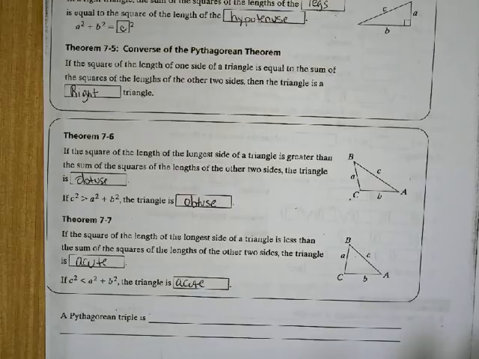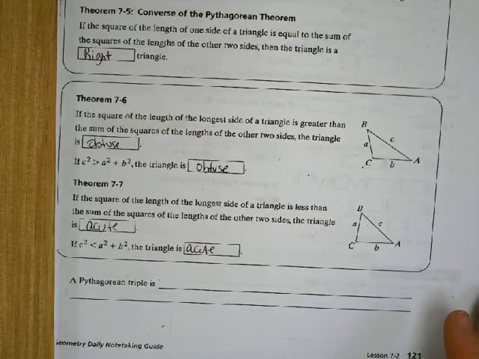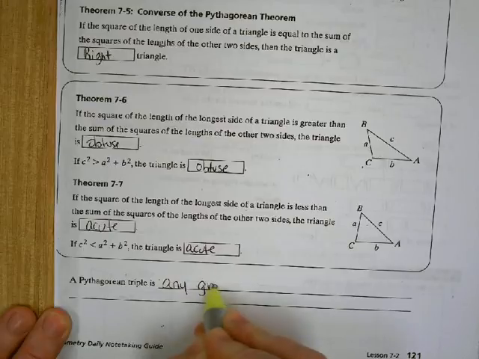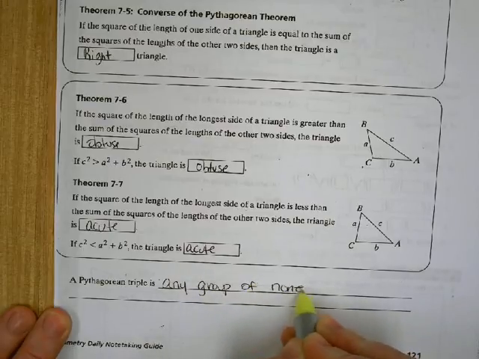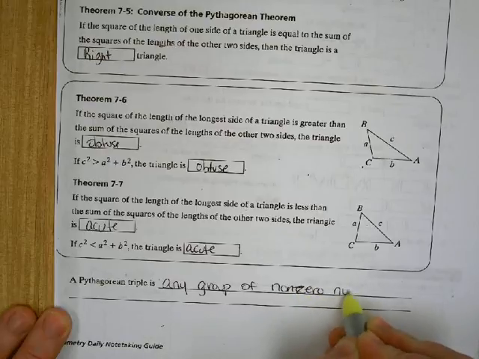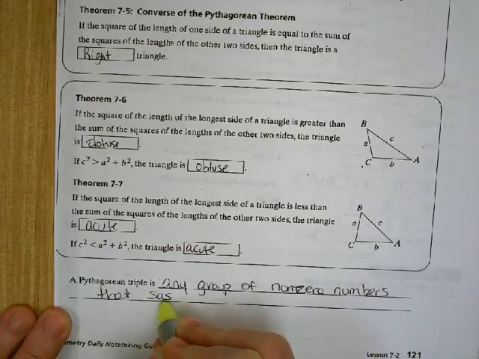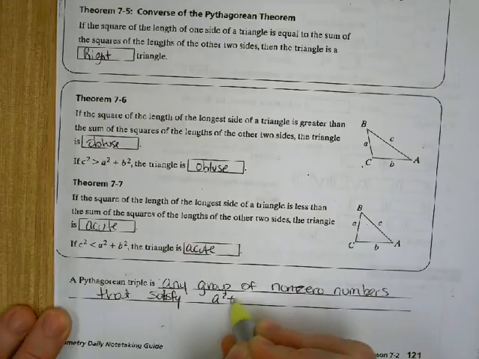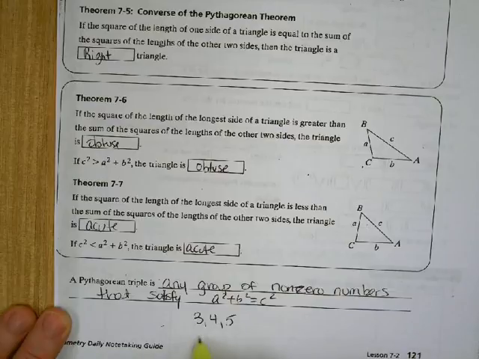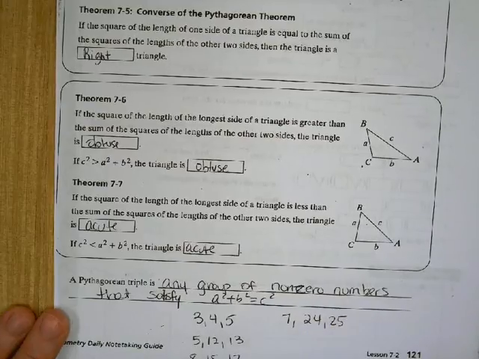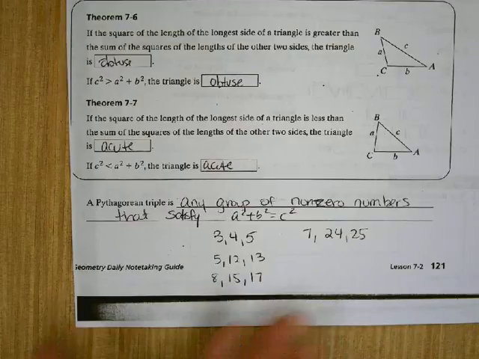A Pythagorean triple is any group of non-zero numbers that satisfy the Pythagorean theorem. For example, 3, 4, and 5 are a Pythagorean triple. 5, 12, and 13. 8, 15, and 17. 7, 24, and 25. Those are not all of them. That's just some of them.